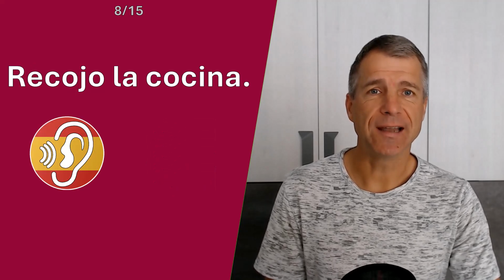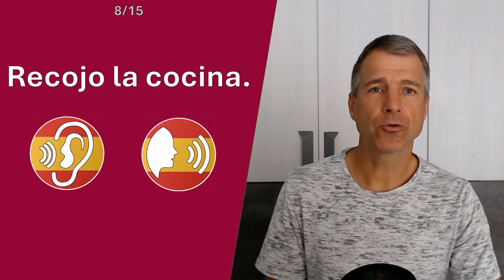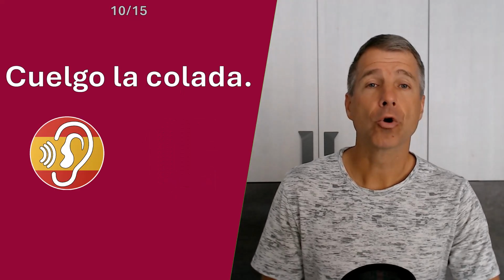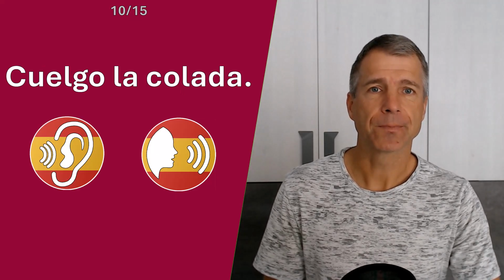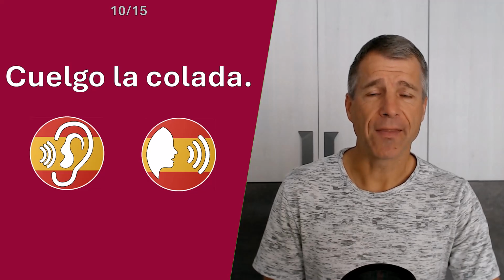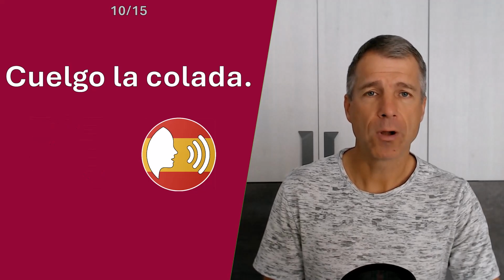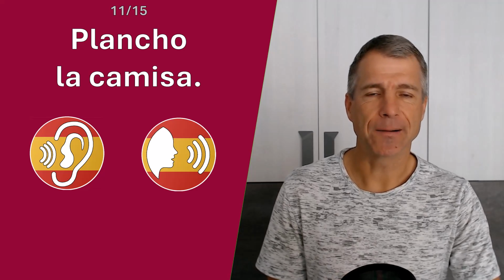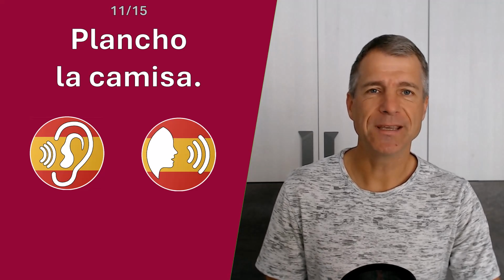Recojo la cocina. Recojo la cocina. Lavo la ropa. Lavo la ropa. Cuelgo la colada. Cuelgo la colada. Plancho la camisa. Plancho la camisa.